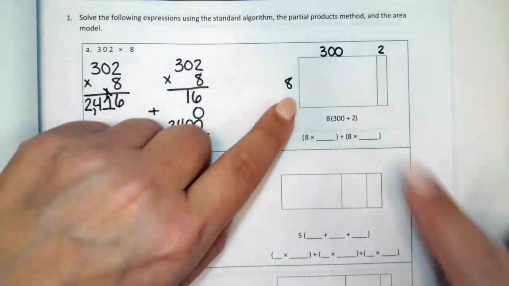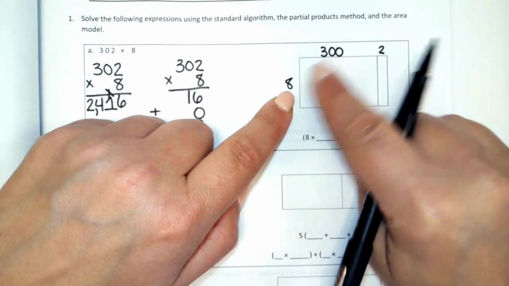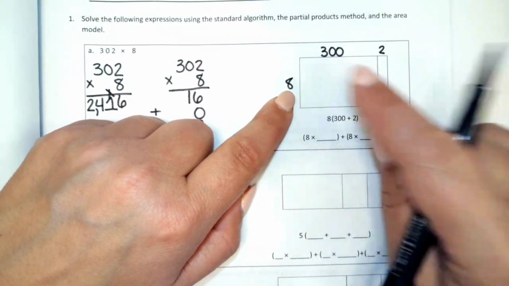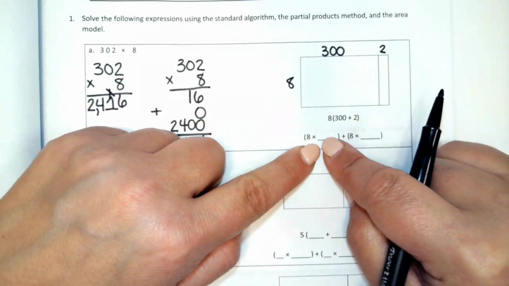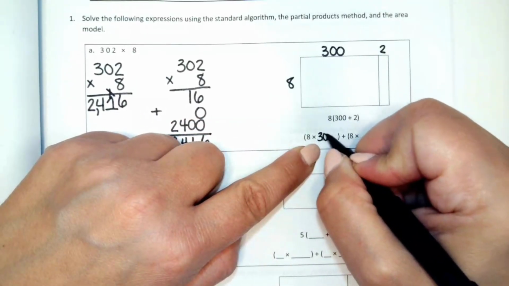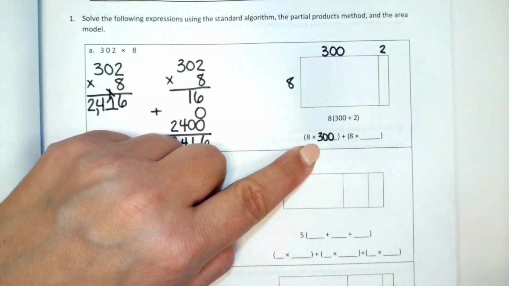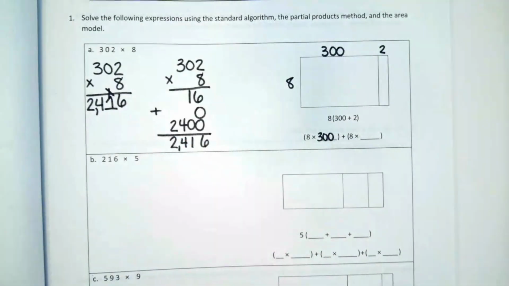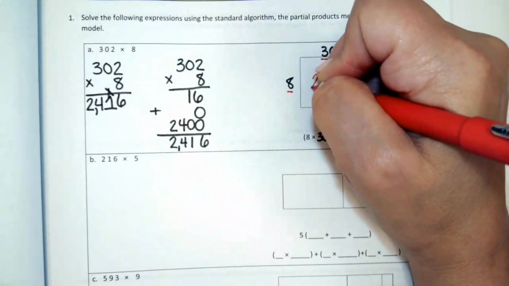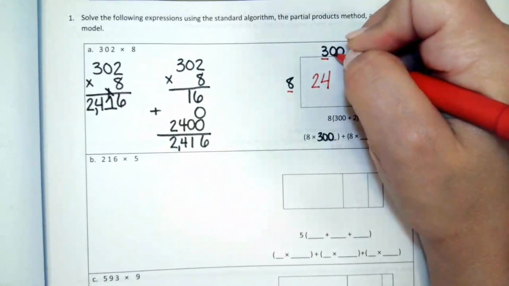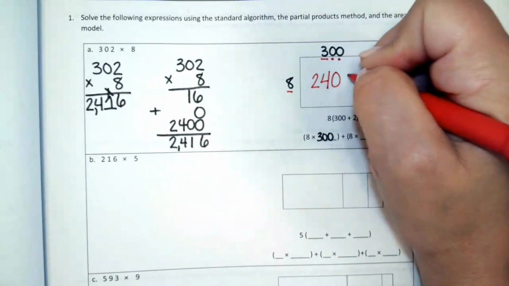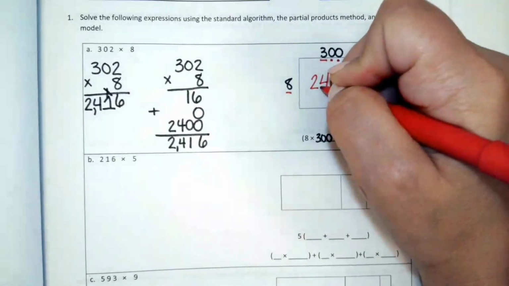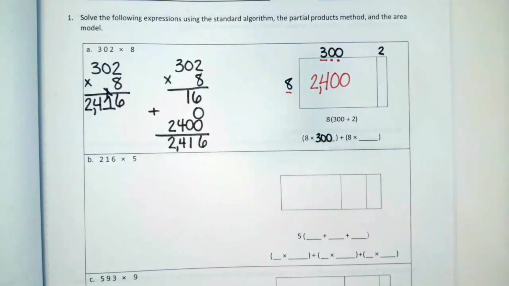So first, we're going to multiply the number on the side times the number on the top, right? So 8 times 300. Let's fill in here what we're going to do first. What's 8 times 300? 8 times 3 is 24. And then 2 zeros for hundreds, 2400. It's also called 2,400.